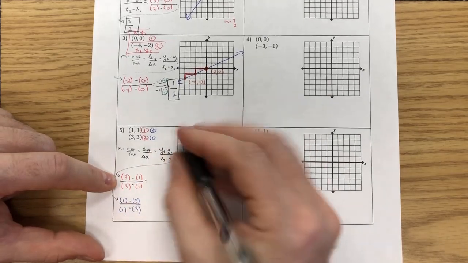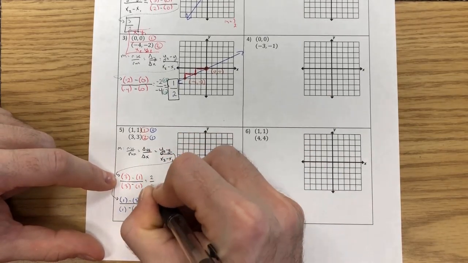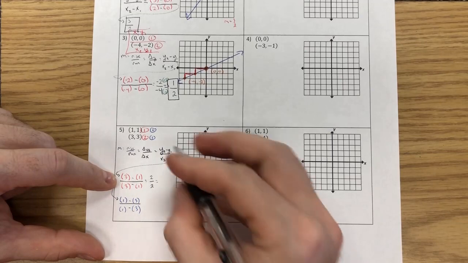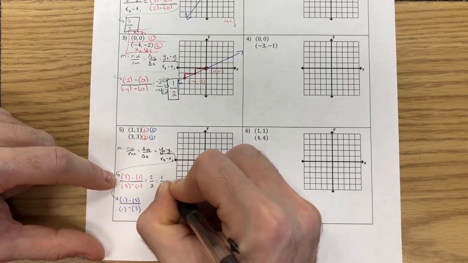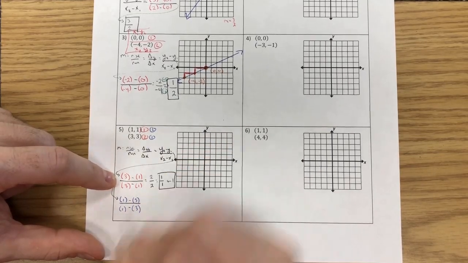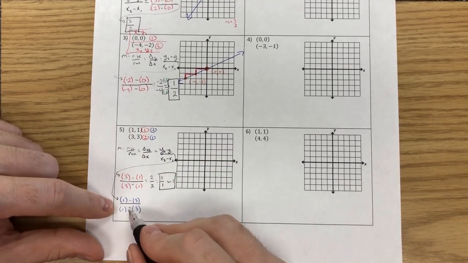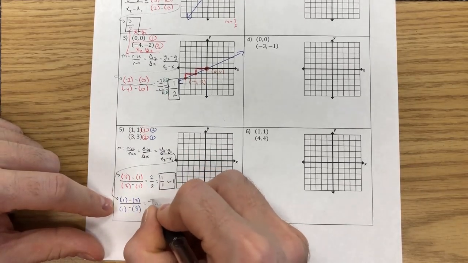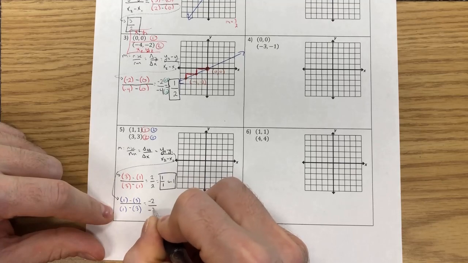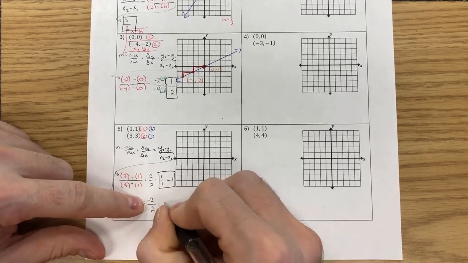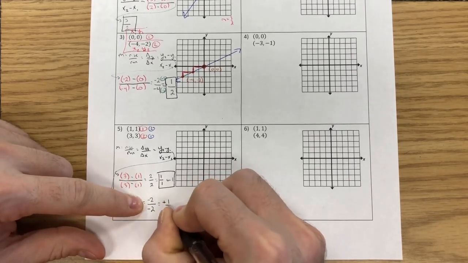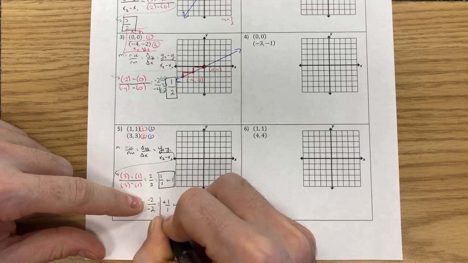Well, up here we get 3 minus 1, which is 2. 3 minus 1, which is 2. 2 divided by 2 reduces to a 1 over 1, or 1. Down here, 1 minus 3 is going to give me a negative 2. 1 minus 3 is going to give me a negative 2. A negative divided by negative is a positive 1 over 1, or 1.